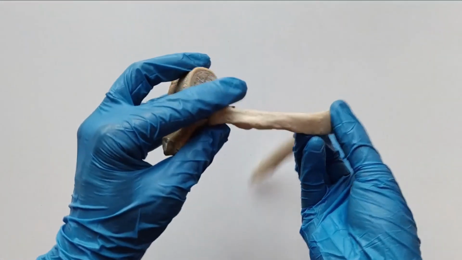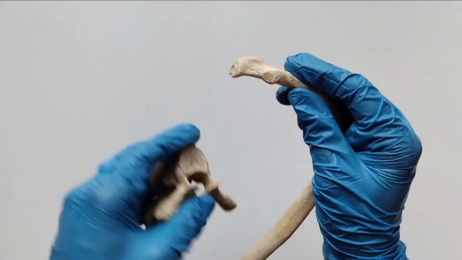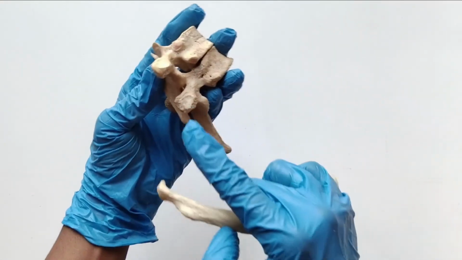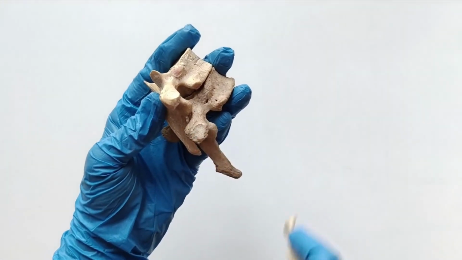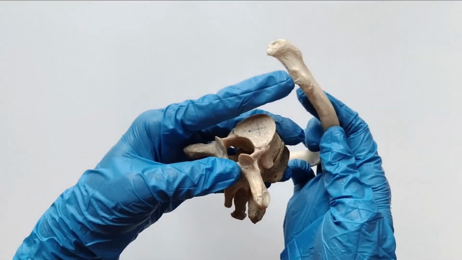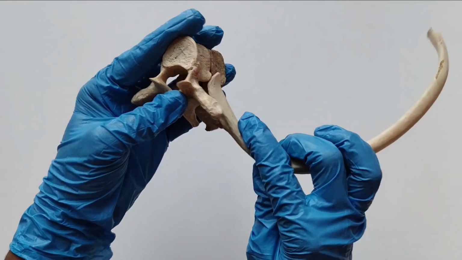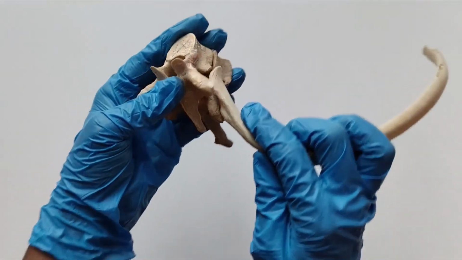Here is the oval facet present on the tubercle of rib, and this oval facet articulates with the facet present on the transverse process. So this is how the articulation of a rib to the thoracic vertebral column comes.